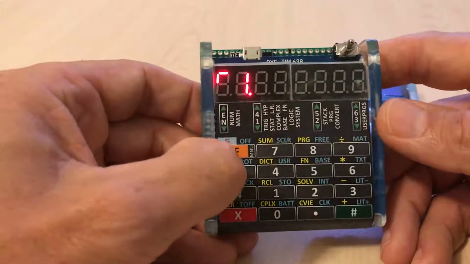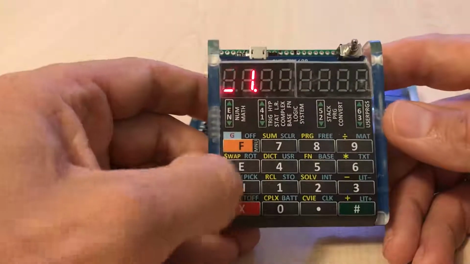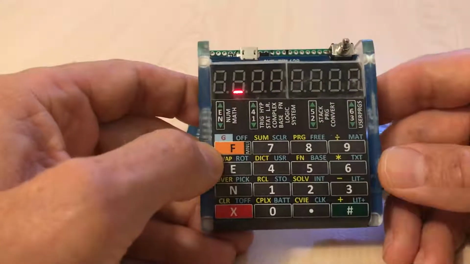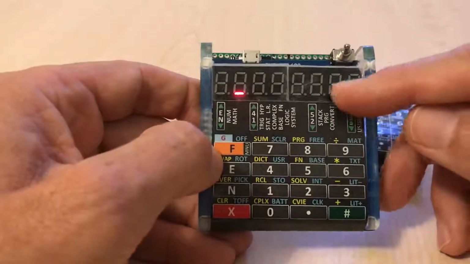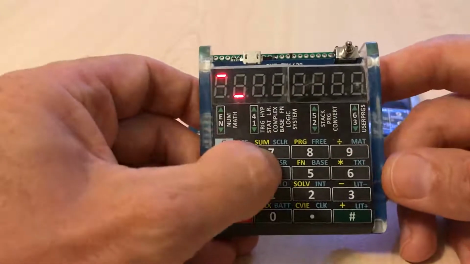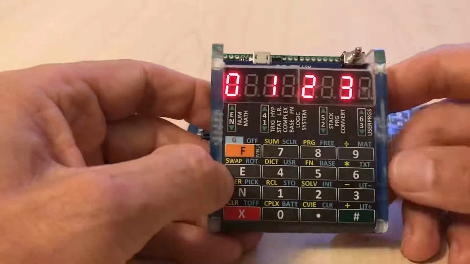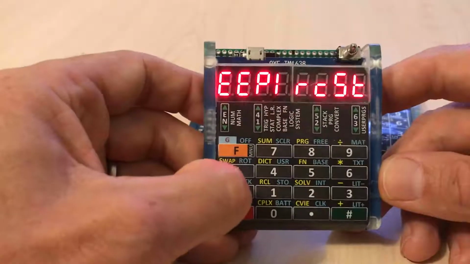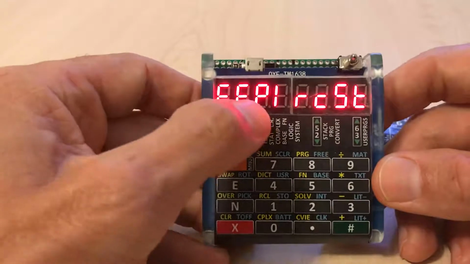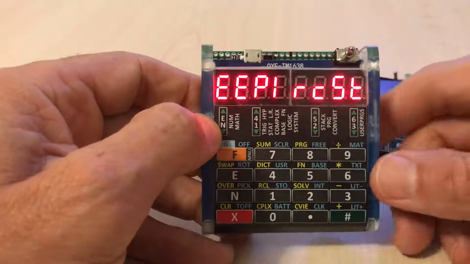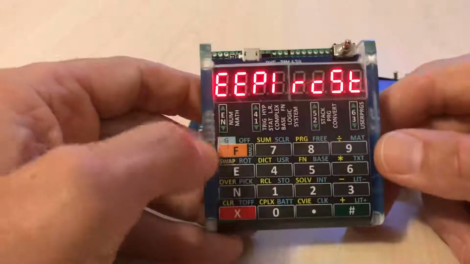So that's one difference. Another difference is also because of the display. There are only 2 digits for one command, and the dictionary looks like this. So the numbers are easy to identify, but the commands like P or recall or store are abbreviated with 2 digits.